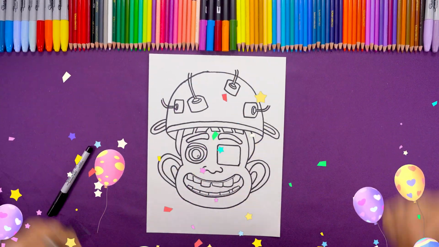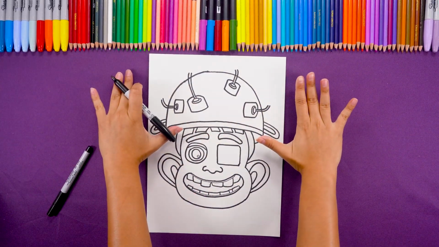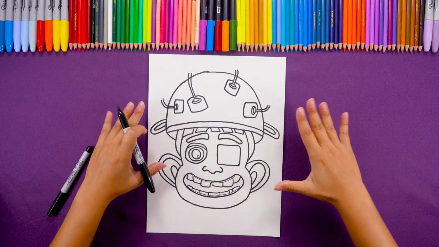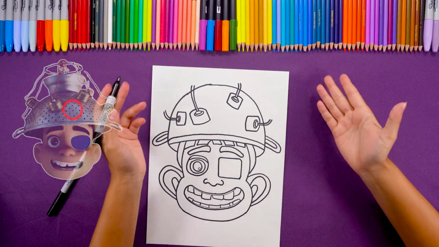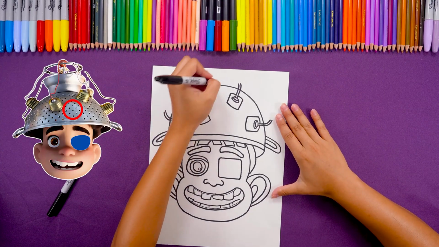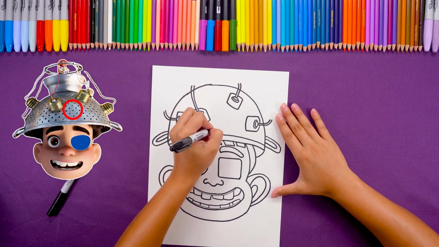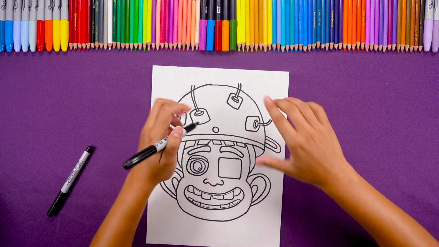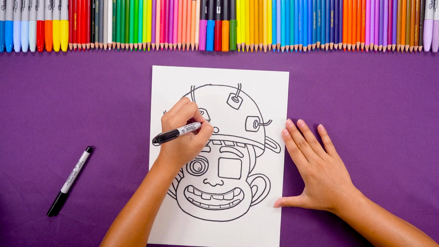Okay, so like I said, his helmet is a strainer. So strainers have little holes so the water gets through it. Boring stuff. But what we're gonna do is draw the holes. So I'm just gonna draw circles. So here's one circle. And the way the strainer works, I'll show you. I'm gonna draw a few more circles and I'll explain it.